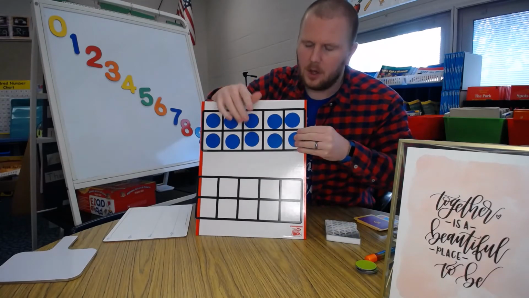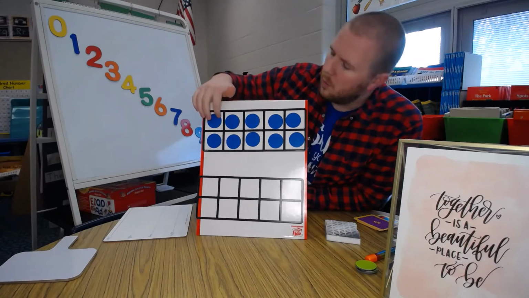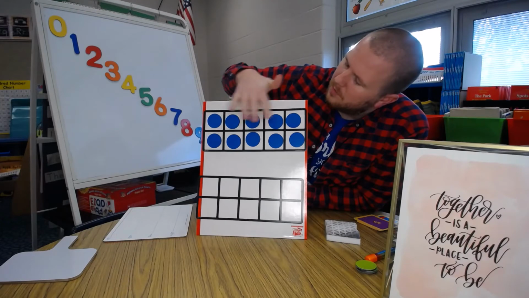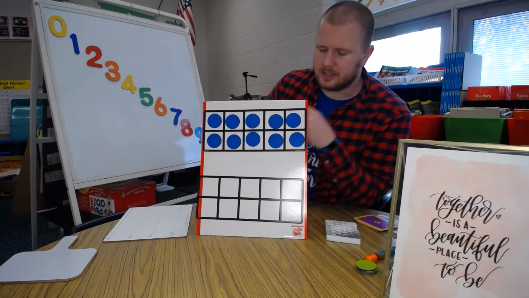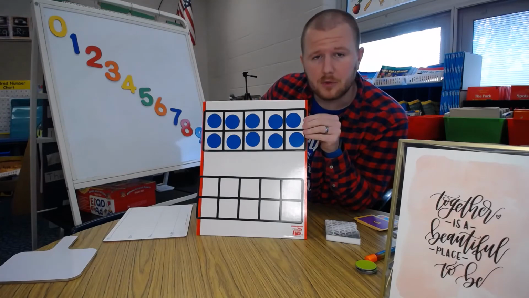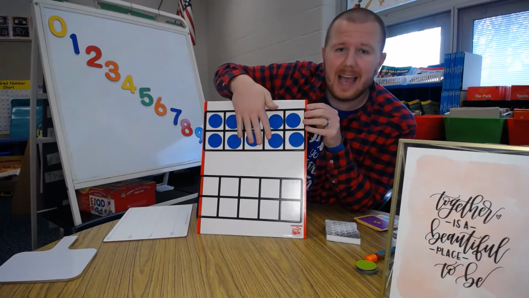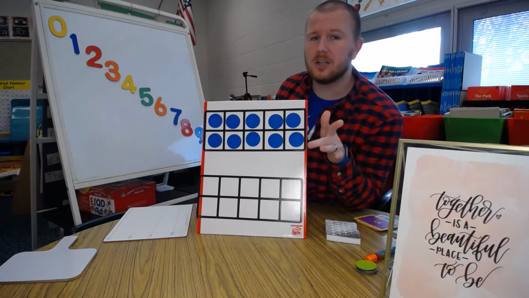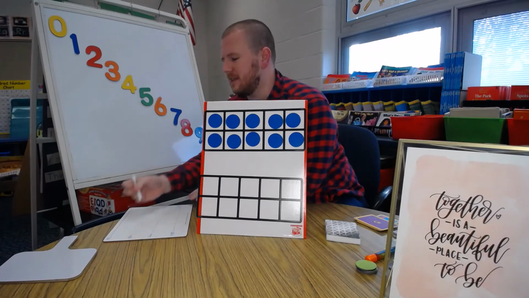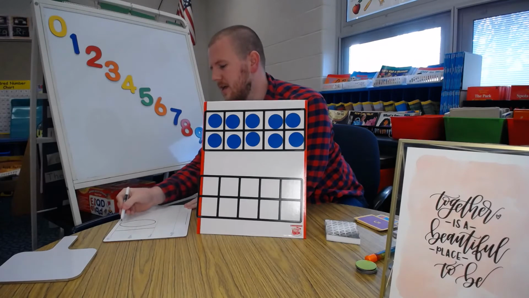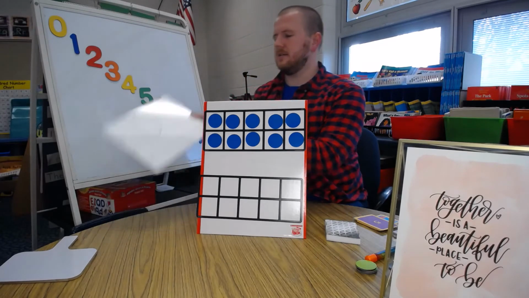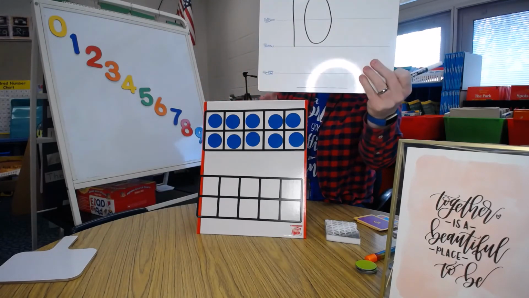Now, if I fill it up, I can count the long way and go 1, 2, 3, 4, 5, 6, 7, 8, 9, 10. Or I could just look and say, hey, the 10 frame is full, so I have 10. There's 10 in here because it's full. And then I can write the 10. Make a 1 and then a 0. I am number 10. That one I kind of just made up, but it's a 1 and a 0.